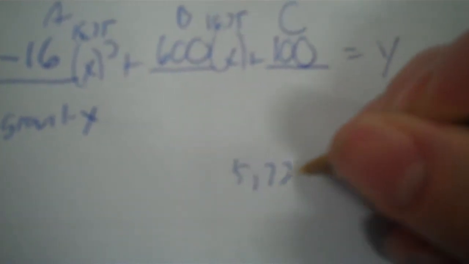So negative 16, 18.75, second power, plus 600, 18.75, plus 100, 5,725. So now that we're doing gravity, okay, this is the seconds, this is the feet, that's your answer, 5,725 feet.